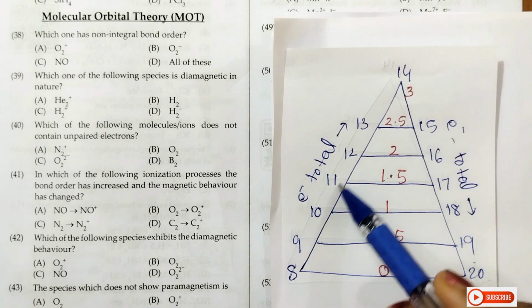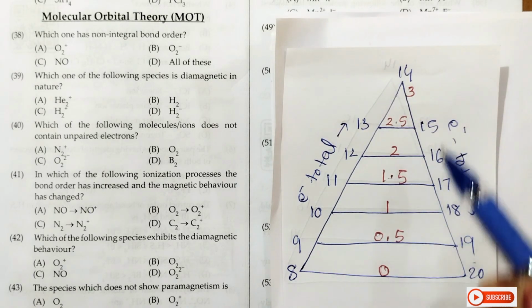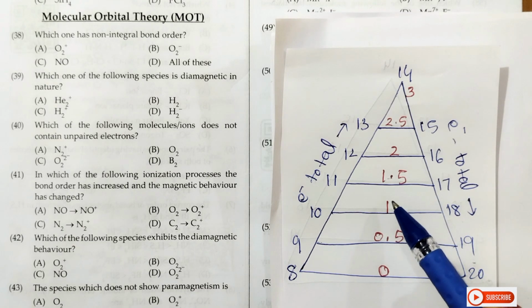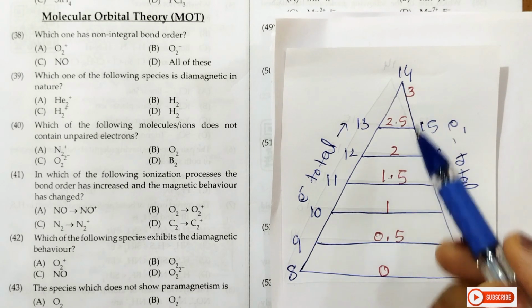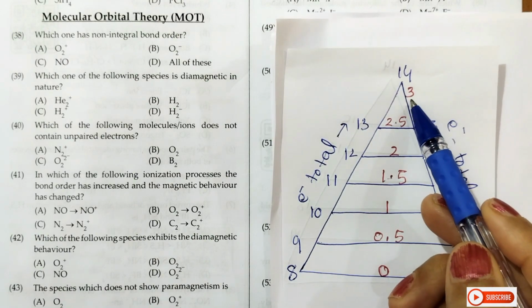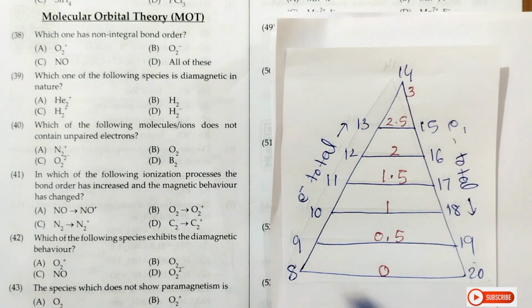And as the electron count increases in this way or decreases in this way, the bond order will increase by 0.5, or half. So when the total electron number comes to 14, they have the highest bond order, that is 3, according to the triangle. So by using this, let us solve the MCQs.